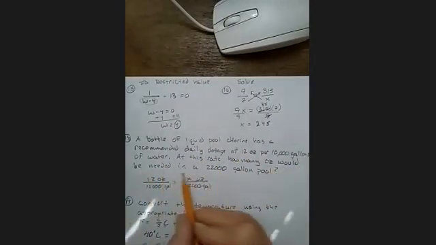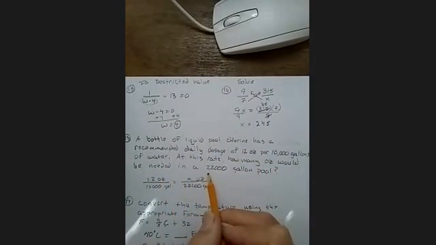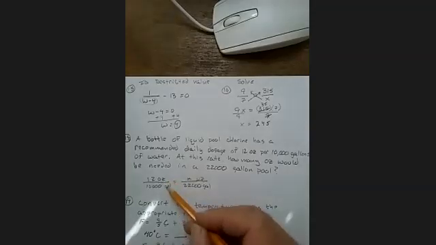At this rate, how many ounces would be needed in a 22,000 gallon pool? Remember, this is a proportion. Just make sure that if you have ounces over gallons here, you need ounces over gallons here.